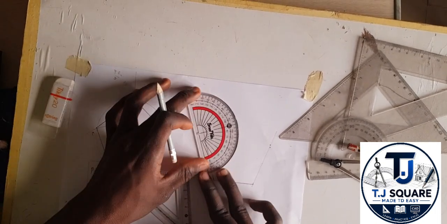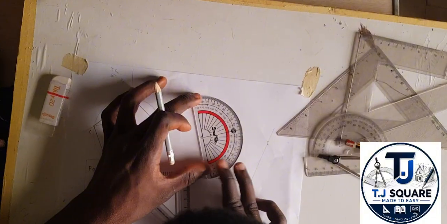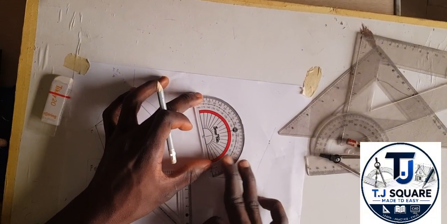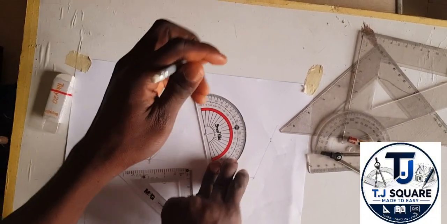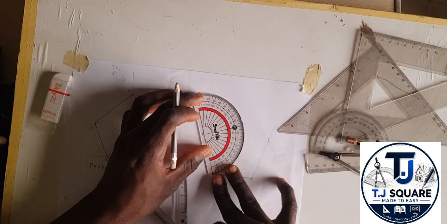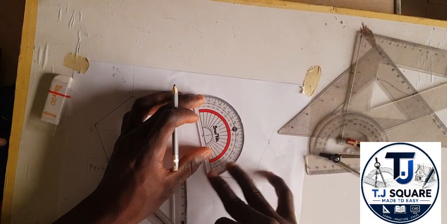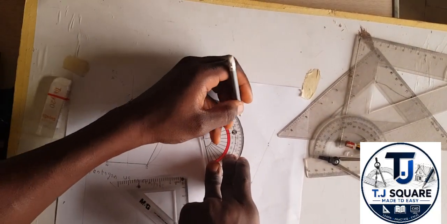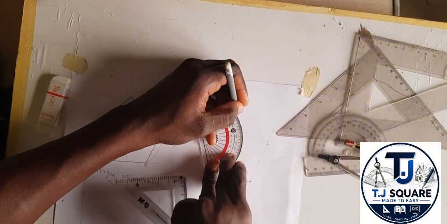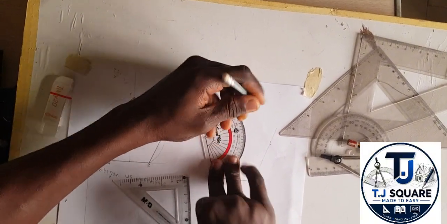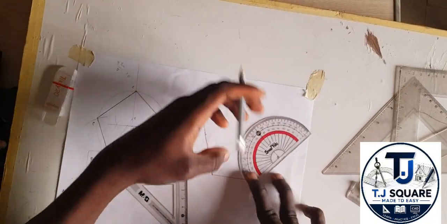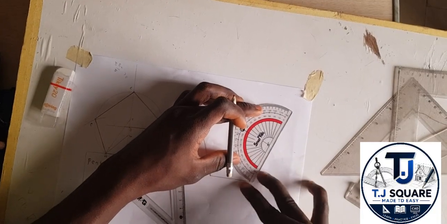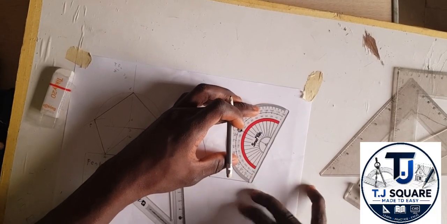Then place it, and you mark out 72. Here also, you mark out what? 72.